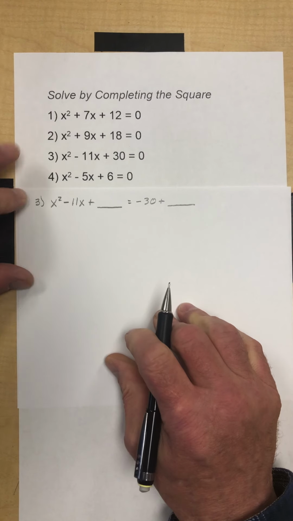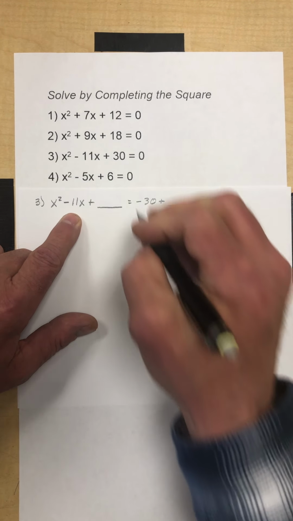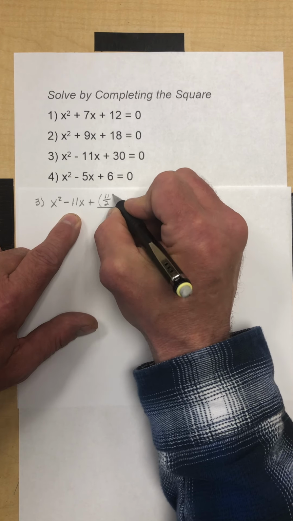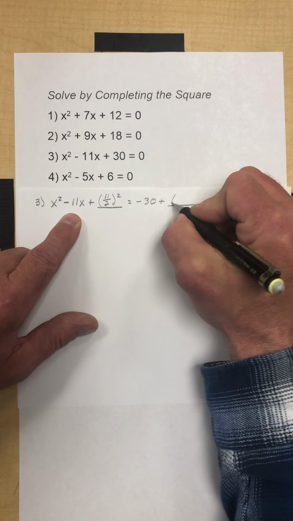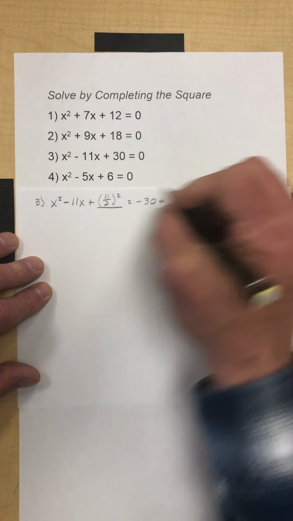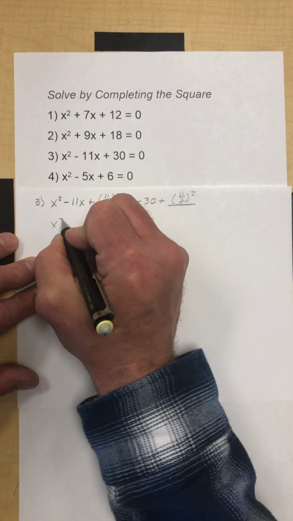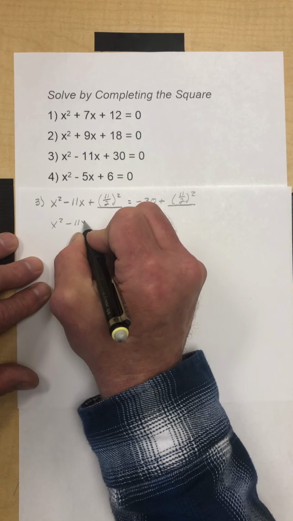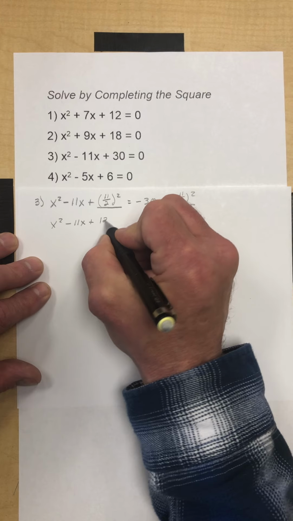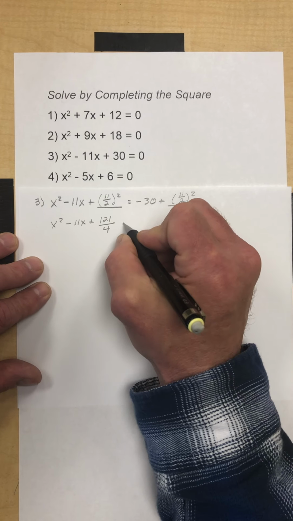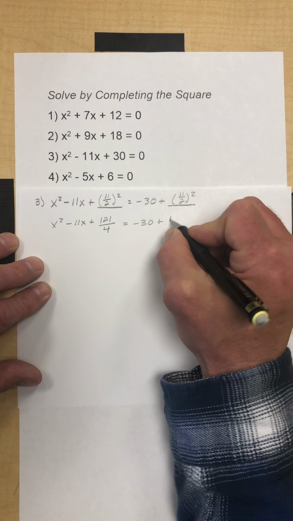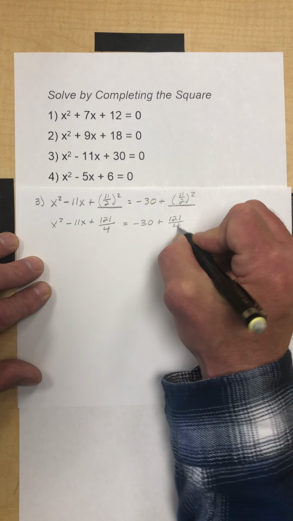So we take half the linear coefficient, so 11 over 2, and then square that. So we have to do the same thing here. We simplify. x squared minus 11x plus, squaring the numerator and denominator, will give me 121 over 4 equals negative 30 plus 121 over 4.